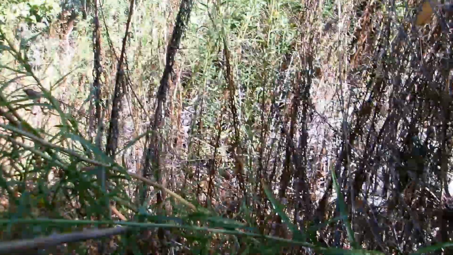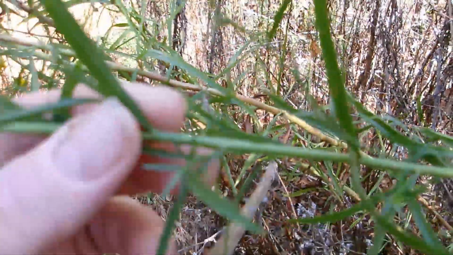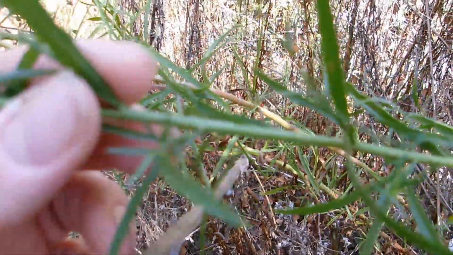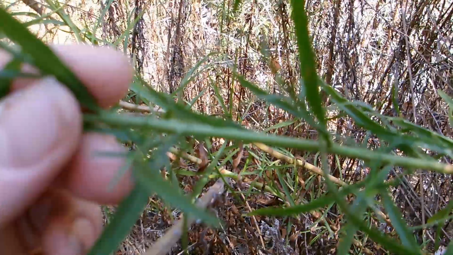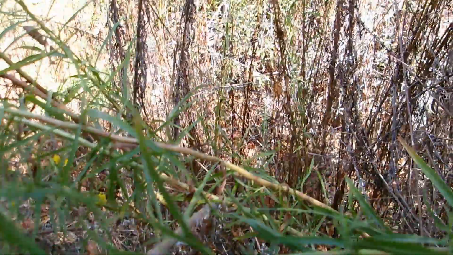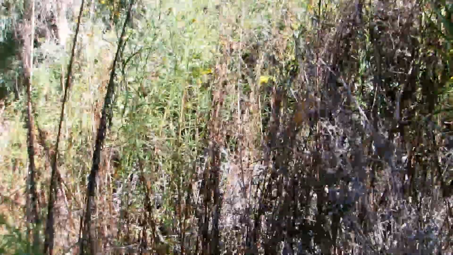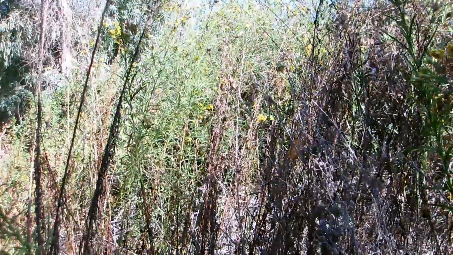But no, this is a sunflower family plant. And you can see here, like a lot of plants, they also have axillary foliage too. At axillary foliage right here, you can see growing in the axil of the leaves is another little tiny shoot, axillary shoots.